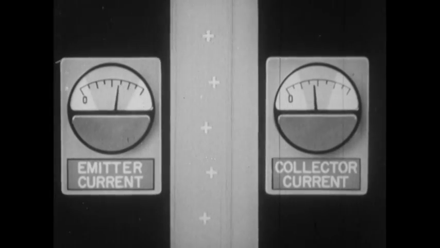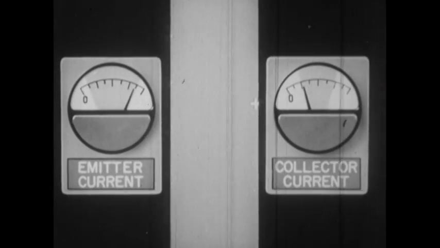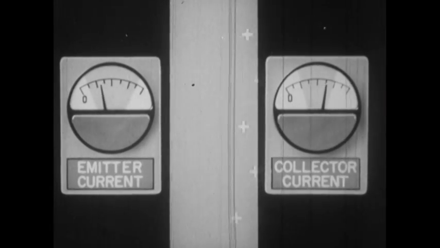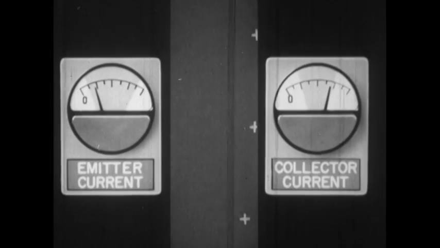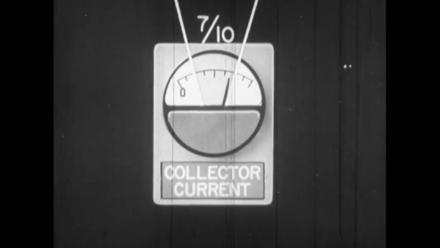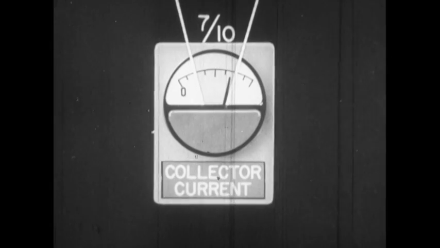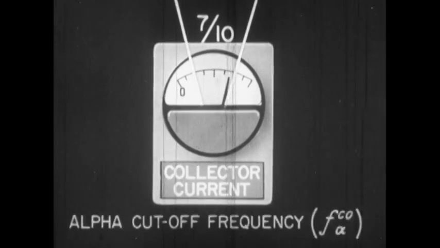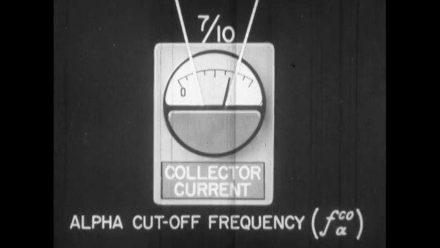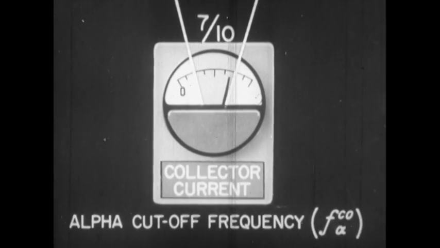In practice, the upper frequency limit is the frequency at which half the power gain remains. At this frequency, the current gain is about 7/10 of the low frequency current gain, alpha. This is called the alpha cutoff frequency. It is one of the characteristic values specified for each type of transistor.